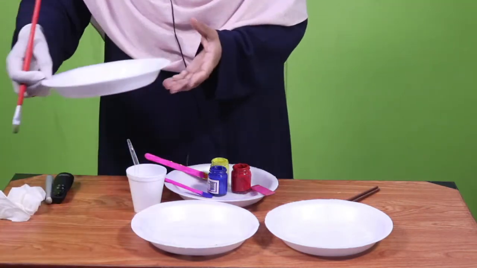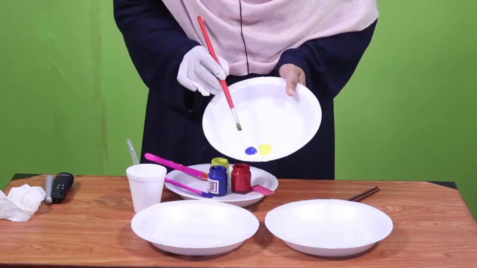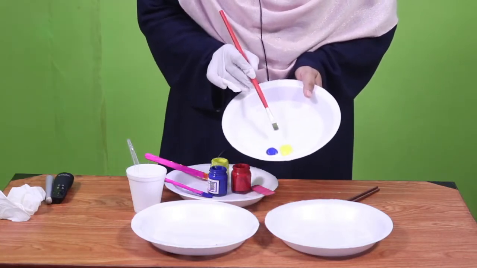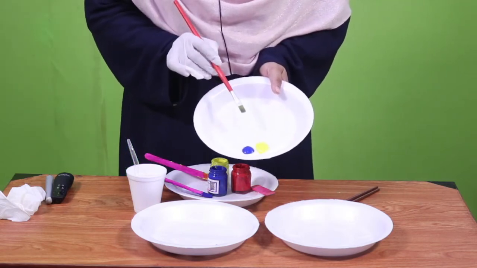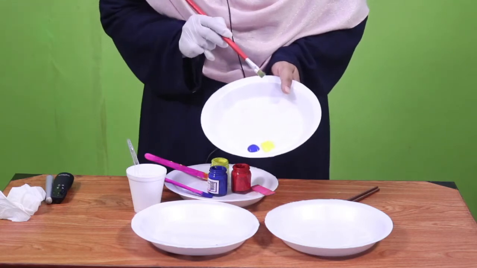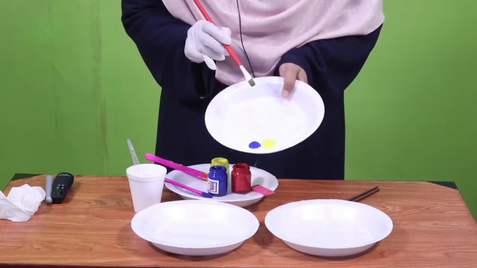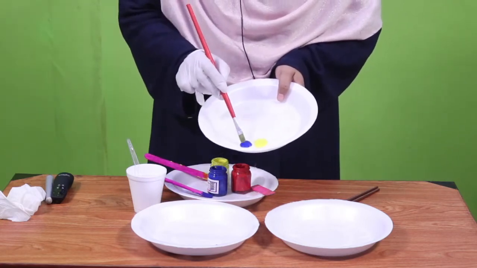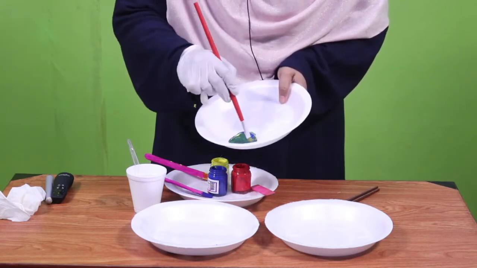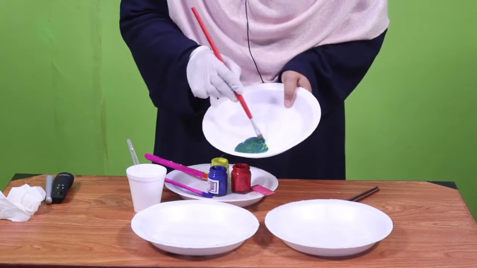I have already put two colors. One is blue and the other is yellow. Blue and yellow. These are known as primary color. When we mix them up, we are going to make a new color. You want to find which color is that? Okay, let's mix it. Mix, mix, mix.